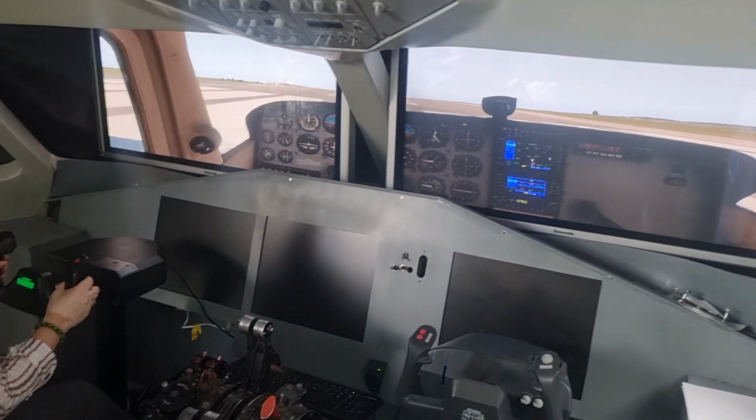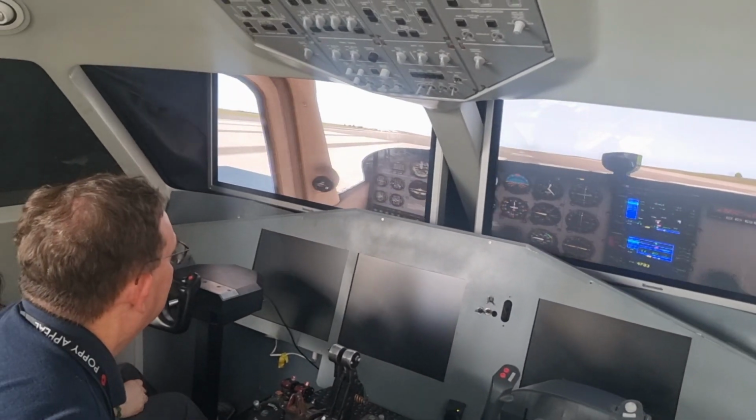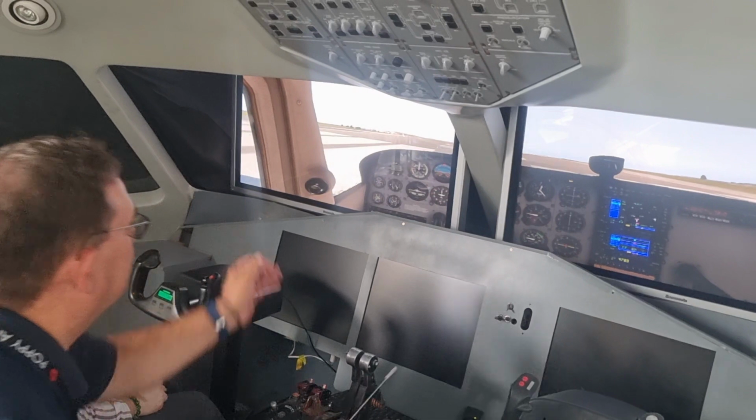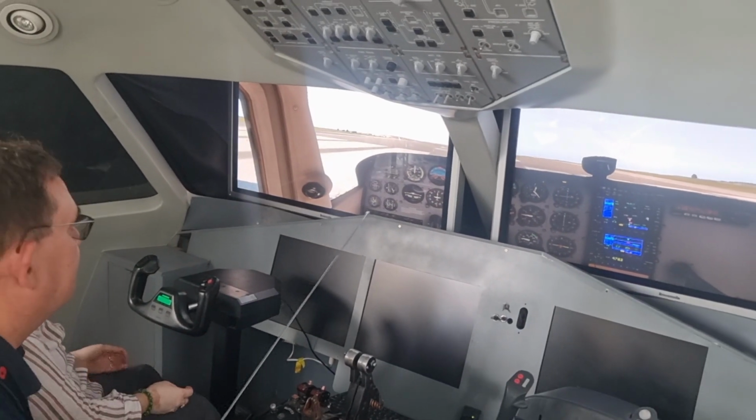Looking down the inside of the aircraft. It's nice to be a pilot then. Looking on the inside. Yeah, you're going to fly it now. You can fly it, yeah. We're going to take off from Boscombe, do a circuit and come back into land.